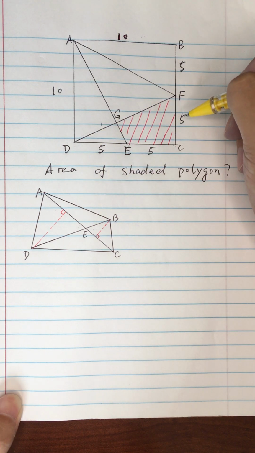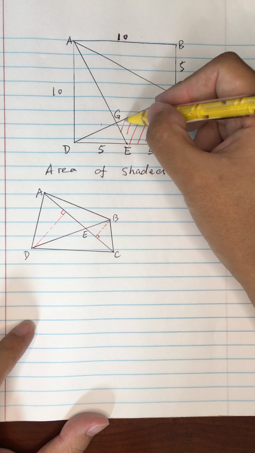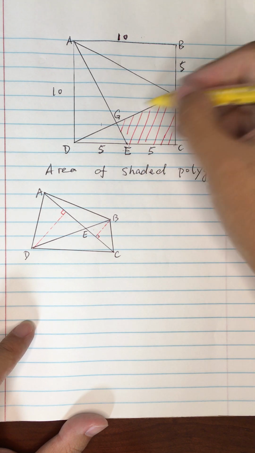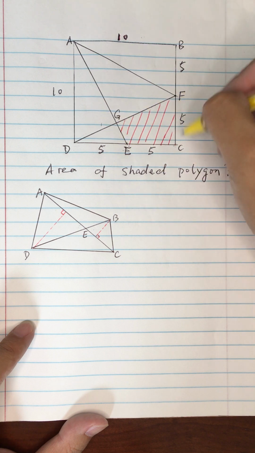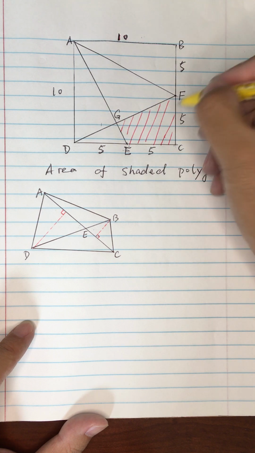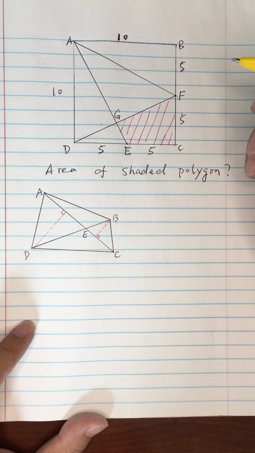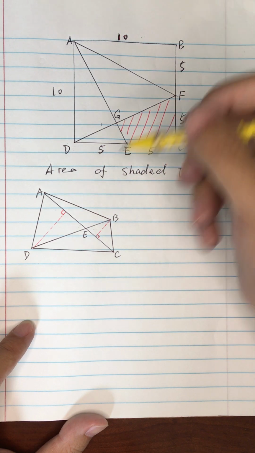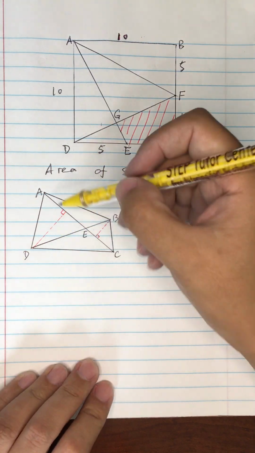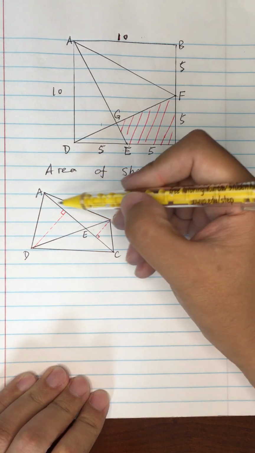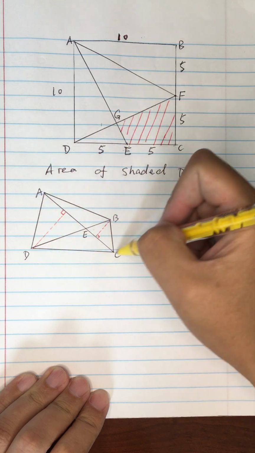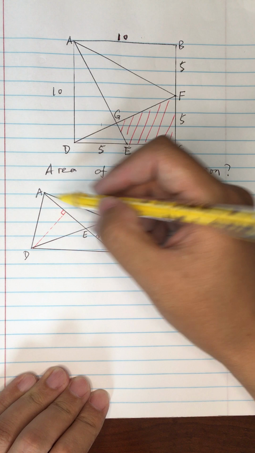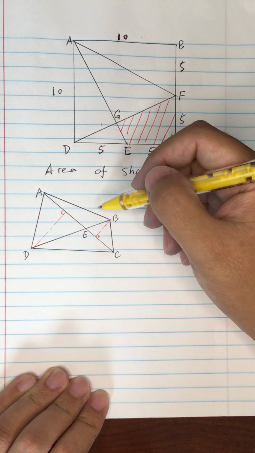We need to evaluate the area of this four-sided polygon, CEGF, right? So how do we get the area of this polygon? Before we actually solve this problem, we need to know something about this kind of shape, this kind of arbitrary four-sided polygon, say A, B, C, D, right?